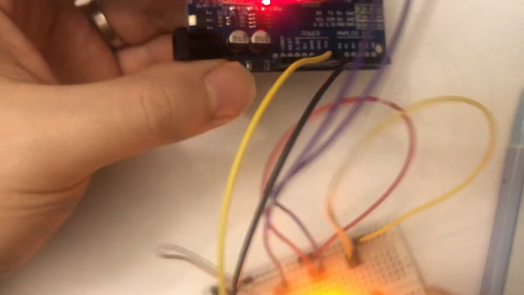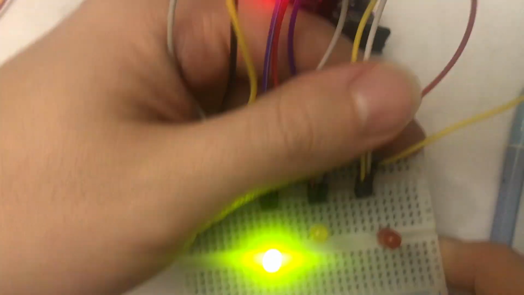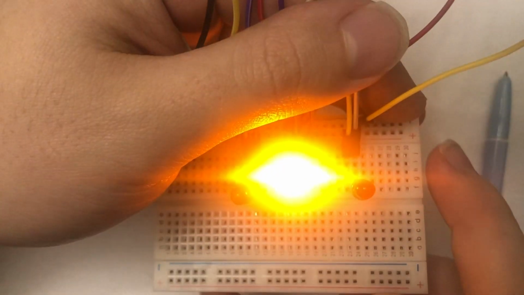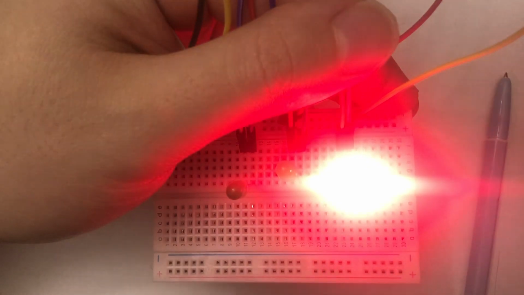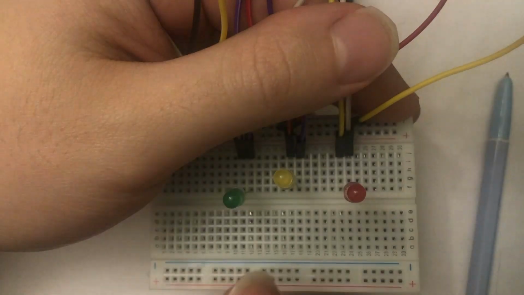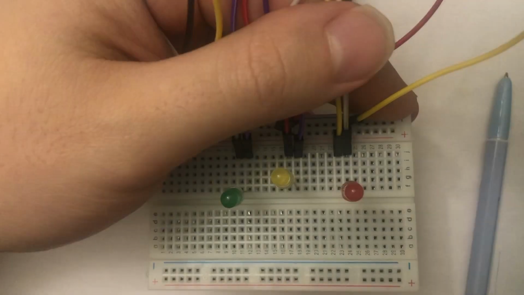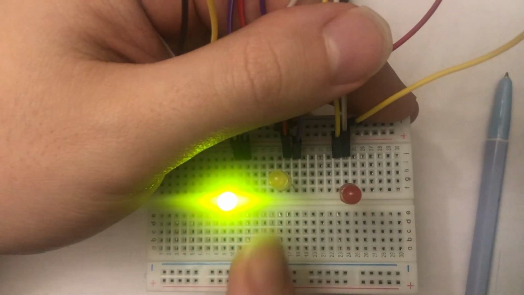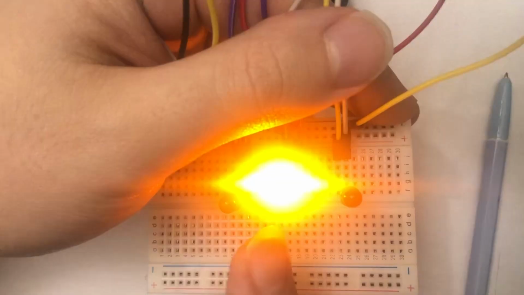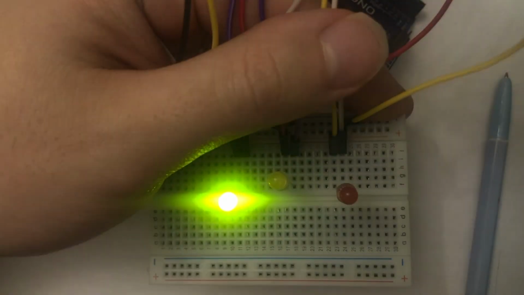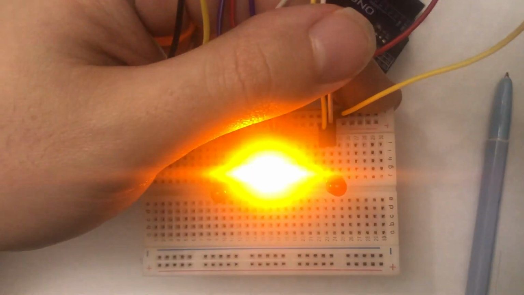And now we're going to check out what's actually happening with the LED lights. Now, hopefully you have guessed it right. Green, yellow, 2, 3, red, green, yellow, 2, 3, red, because we repeated blinking of the yellow light 3 times.